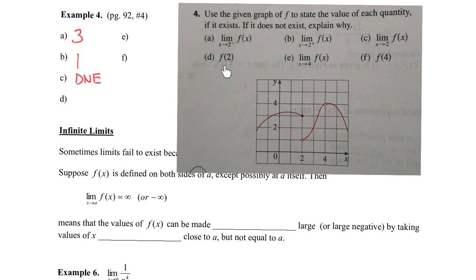Part D, this is just what is the value of the function at 2. So when x is 2, what's the value of the function? So when x is 2, the value of the function is 3, because it's undefined here, so f of 2 is actually equal to 3.